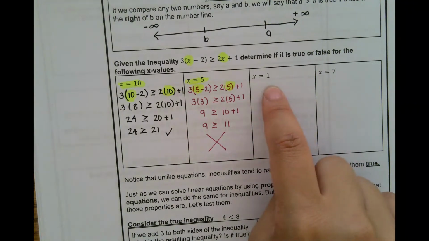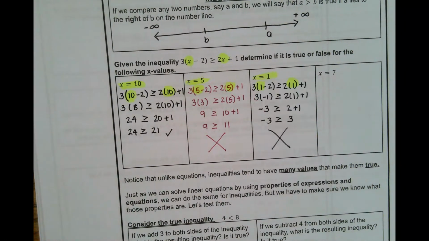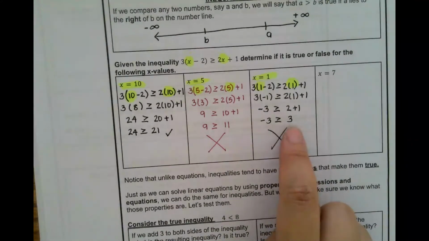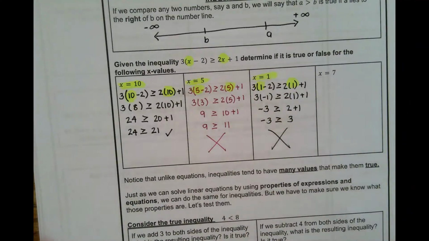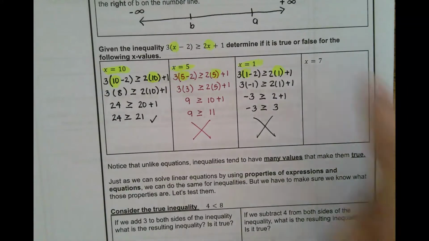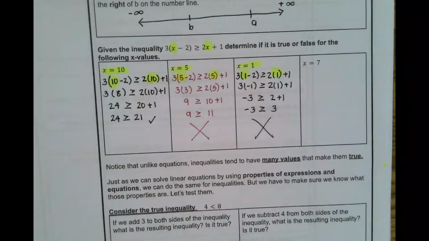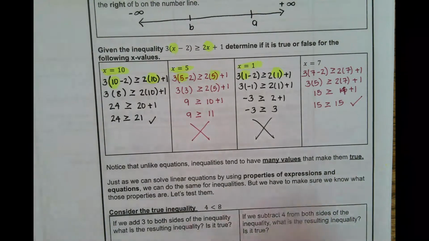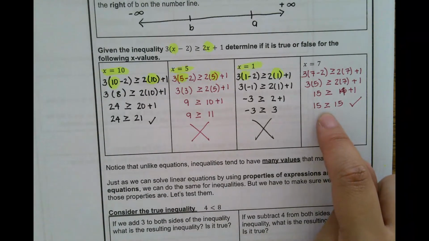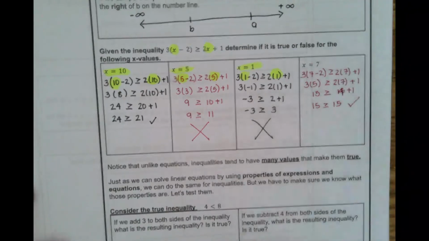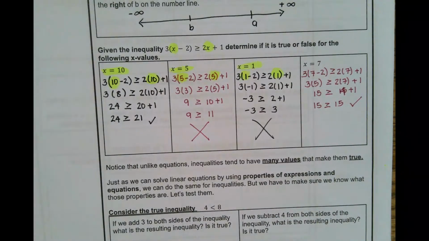So try this one next. When you plugged in 1, you ended up with negative 3 is greater than or equal to 3. This is false, so again, x equals 1 would not be a solution. So I'm going to have you try this last one. Is x equals 7 a solution? When you plugged it in, you should have gotten 15 is greater than or equal to 15. That is true, so x equals 7 would be part of our solution, right?